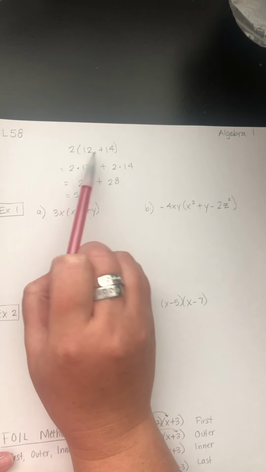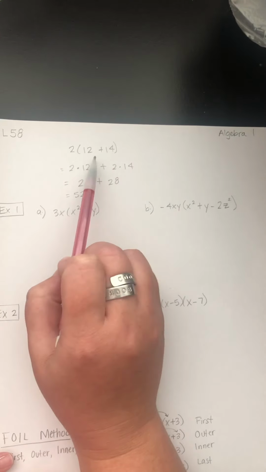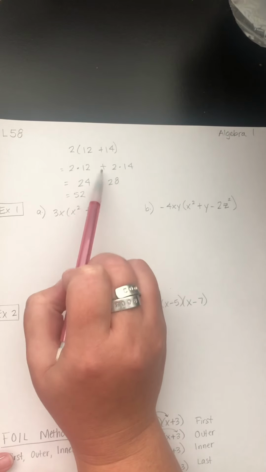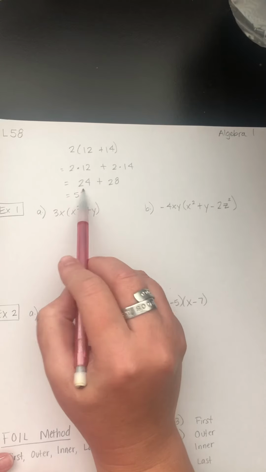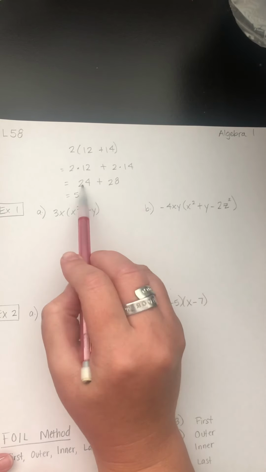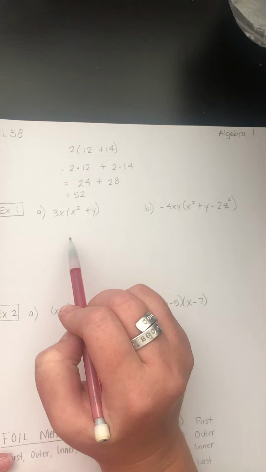You multiply 2 by every single term inside the polynomial. So 2 times 12, don't forget your plus sign, 2 times 14. 2 times 12 is 24, 2 times 14 is 28. Add them together and your answer is 52.